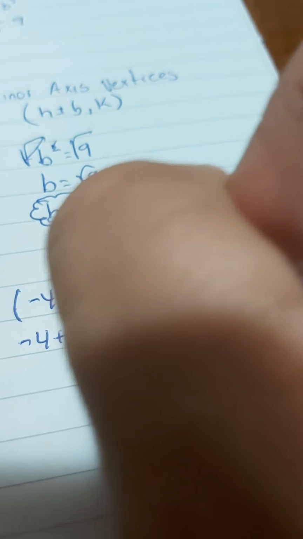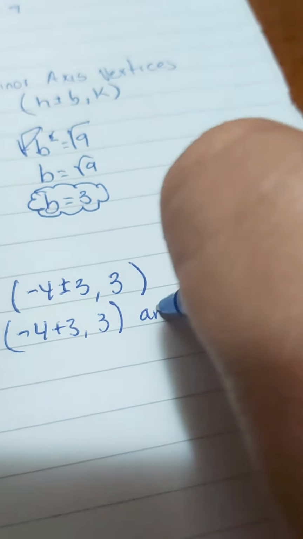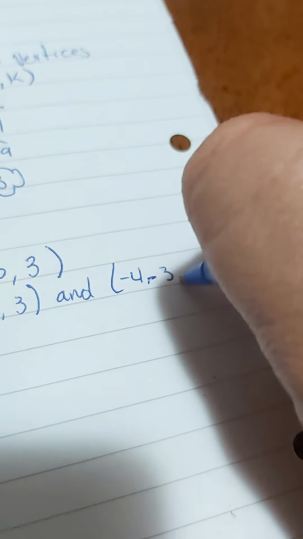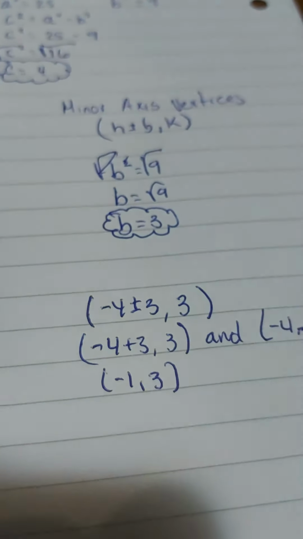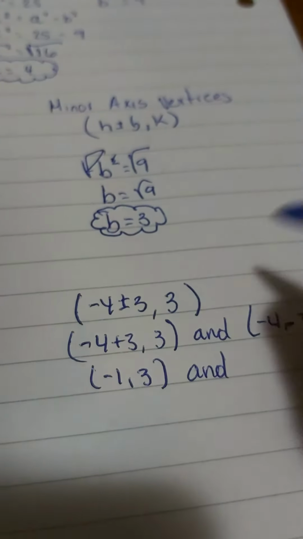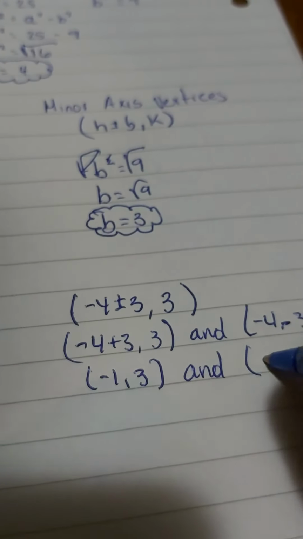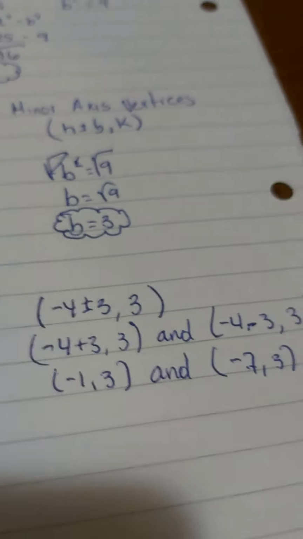So that means (-4 + 3, 3) and (-4 - 3, 3). Simplifying, we get (-1, 3) and (-7, 3).